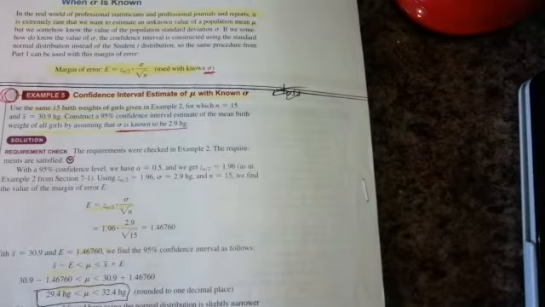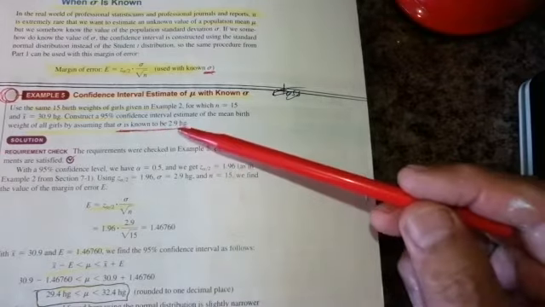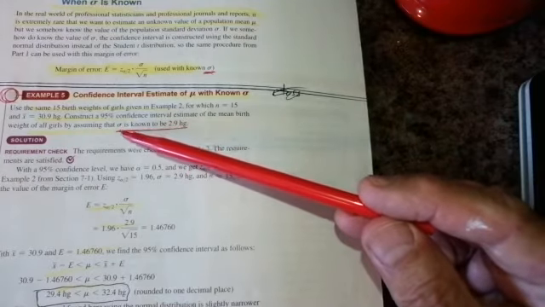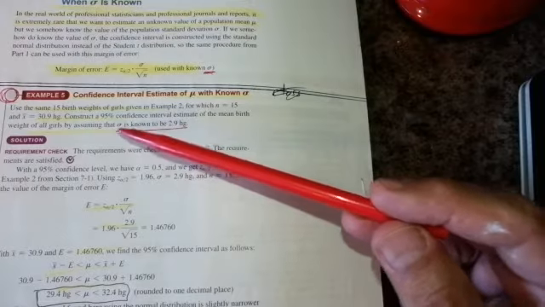To these problems. Standard deviation known to be 2.9. See, when you see that sigma here, when the standard deviation of the population is given, then you know you have to use the Z formula.